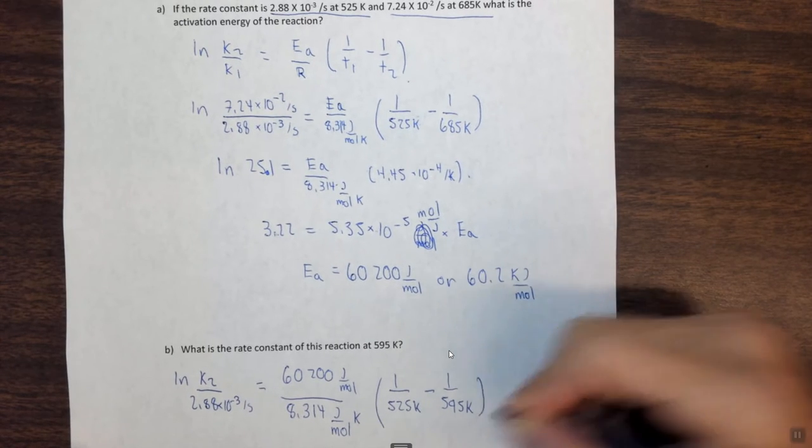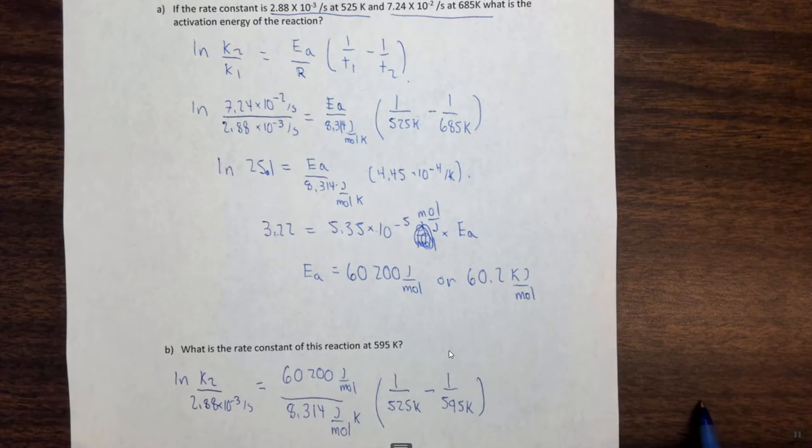Okay. So this is basically what I want to do. Now we need to simplify the math. This math we can do all with a calculator.